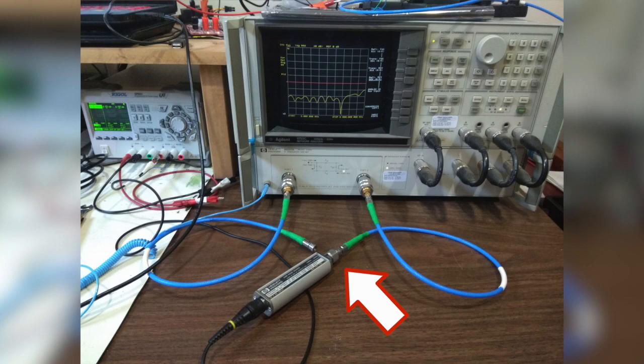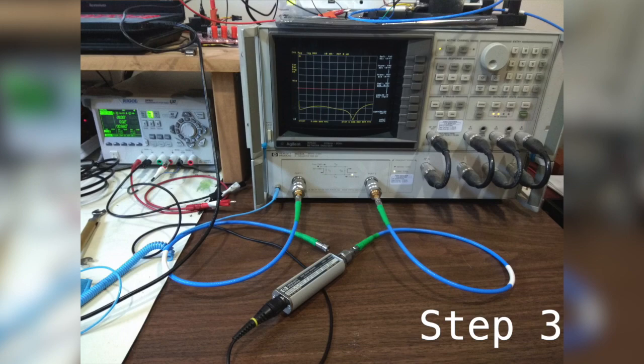That's it. So the next step is very similar to the previous step. You measure the reflection coefficient of the noise source again, but this time with the power, 28 volts, applied to the DC input. And that can be seen over here where the 28 volts is turned on. And that's it for step 3.